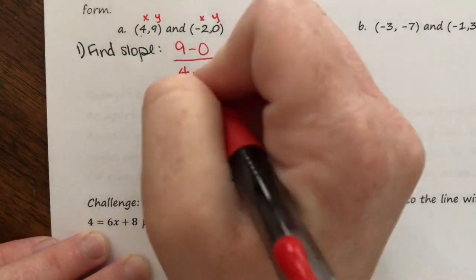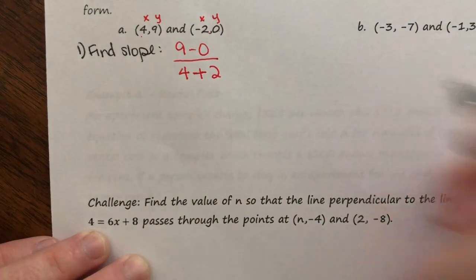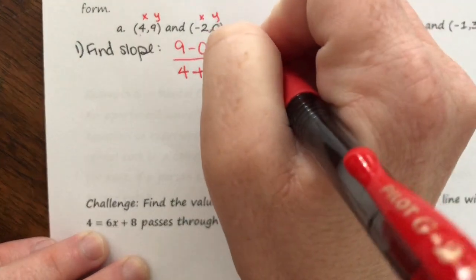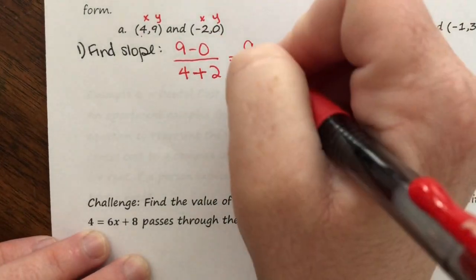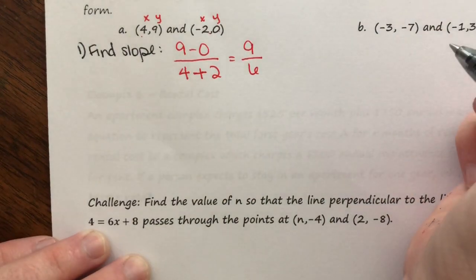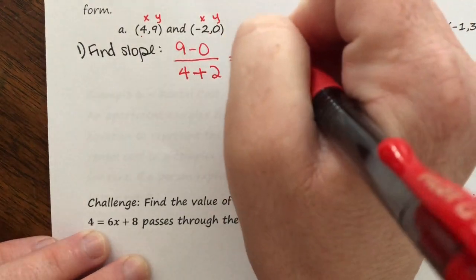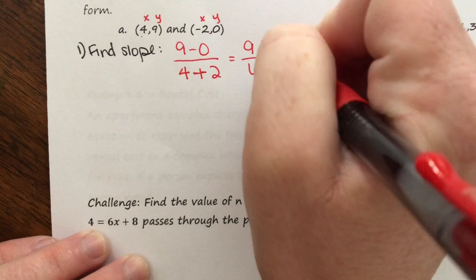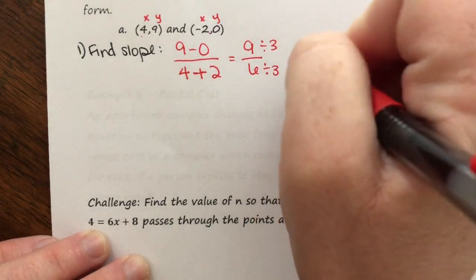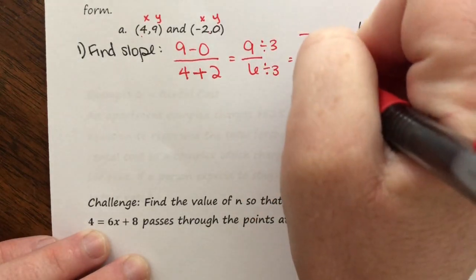And when you have minus and negative, it just turns into a plus. 9 minus 0 is 9. 4 plus 2 is 6. And then I can simplify that fraction. I can divide the top and the bottom both by 3. So I get 3 over 2. That's the slope of my line.